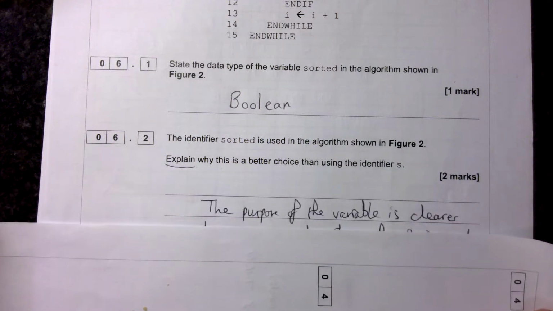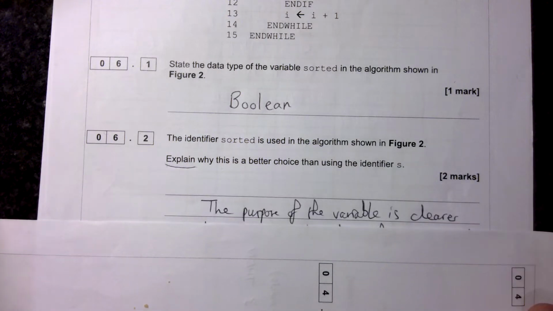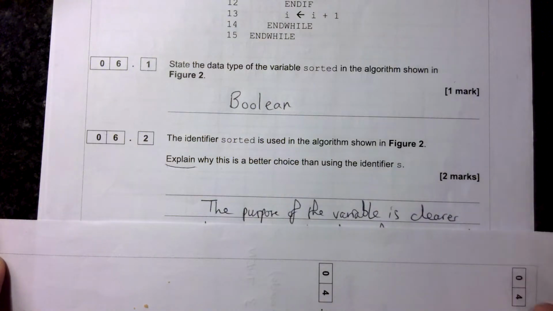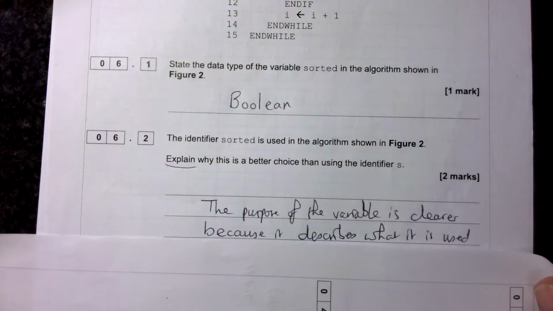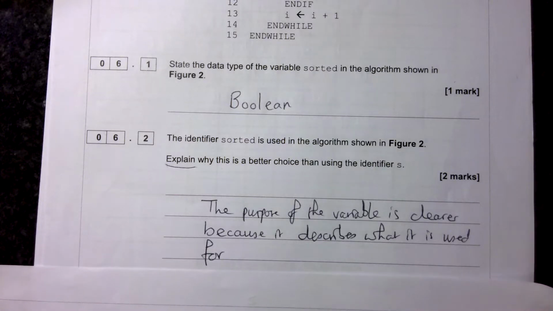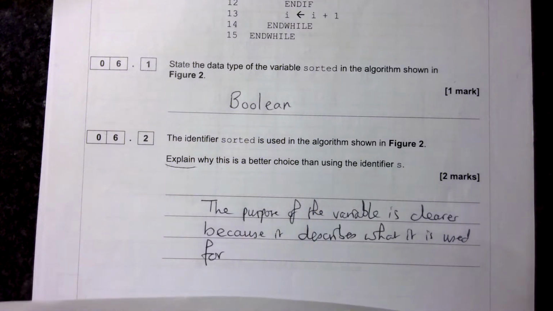So we can say this: the purpose of the variable is clearer. What is the purpose for, and why is it clearer? Because it describes what it is actually used for. So we've said what the reason is for calling it sorted, and then why that is. We've got a because there, so that explains why it's a much clearer variable.